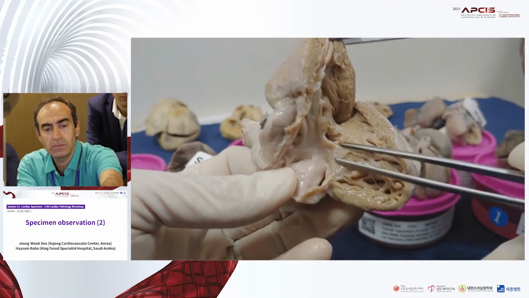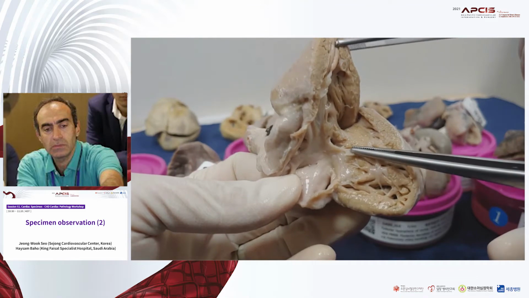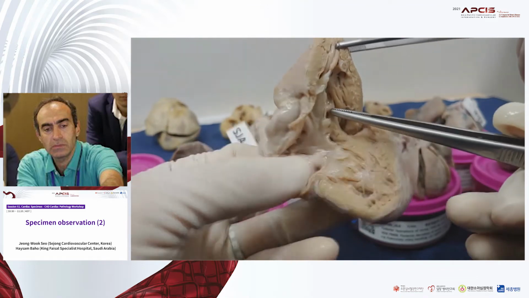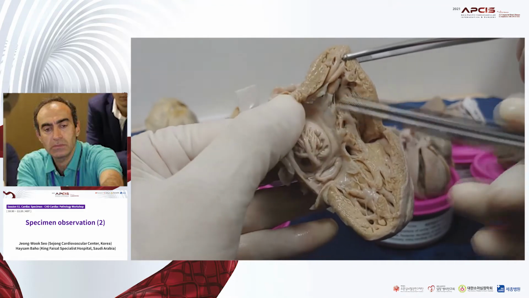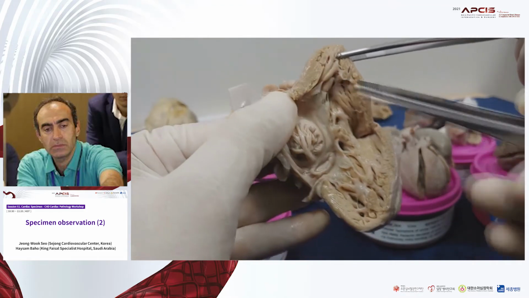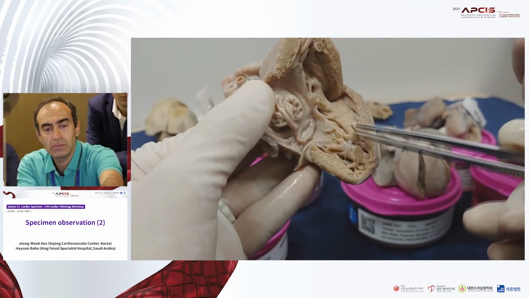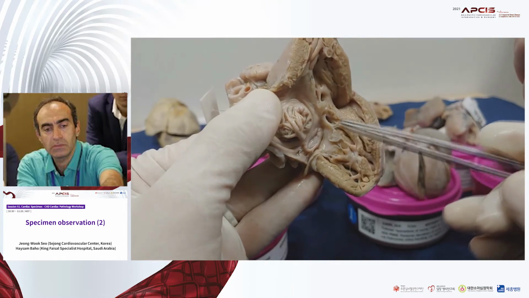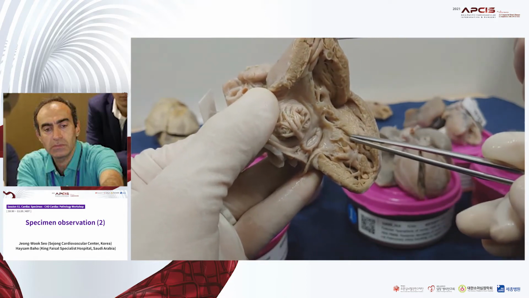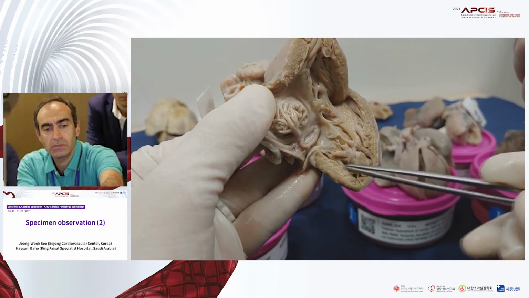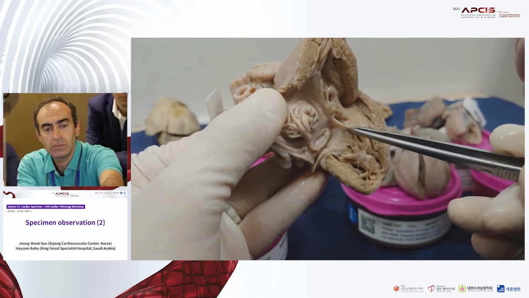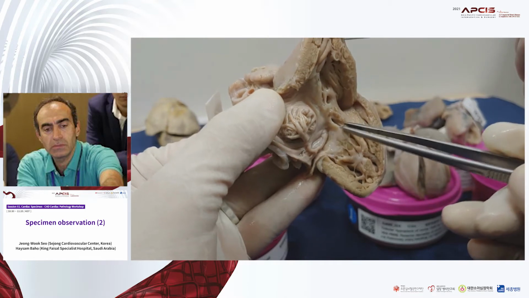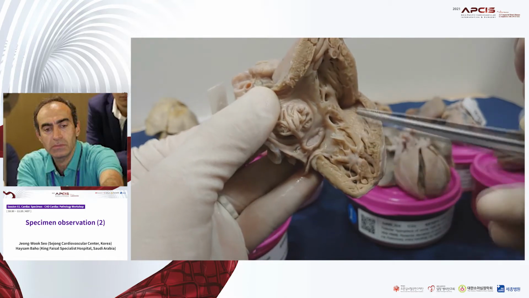However, what is of interest to us is the interventricular septum from the right ventricle aspect. This is the septal leaflet of the tricuspid valve, this is the anterior leaflet, and that's the posterior leaflet, and in between them is the anterior papillary muscle. If we look at the septum, it is divided into three areas. The area under the septal attachments of the tricuspid valve is the inlet septum. This is the inlet septum.